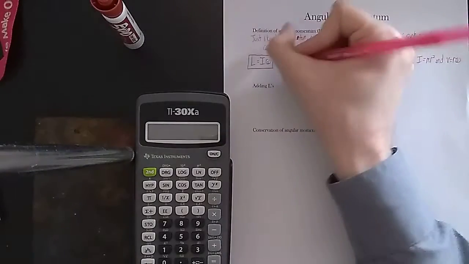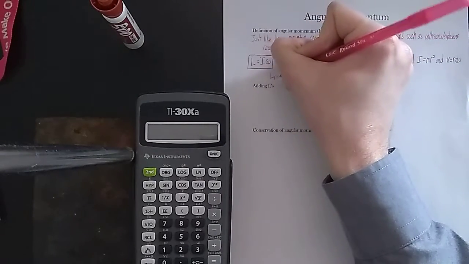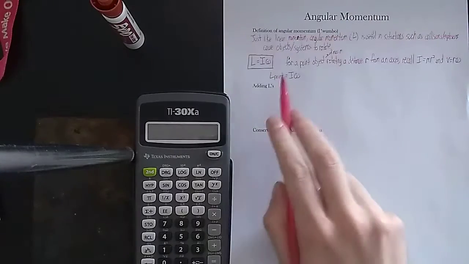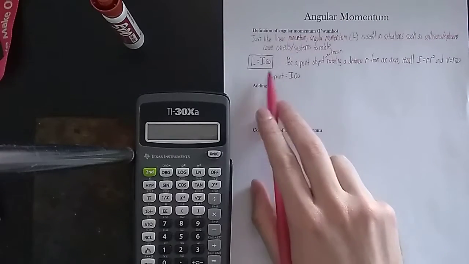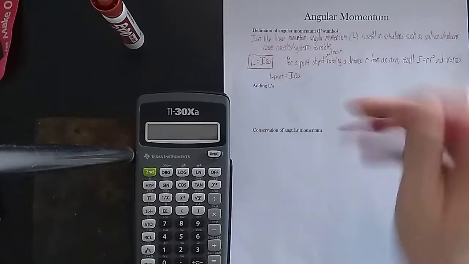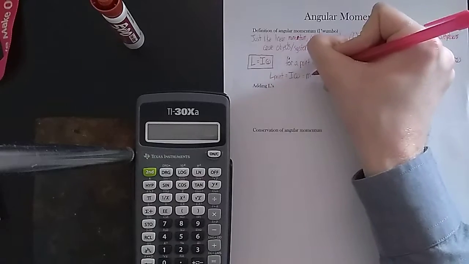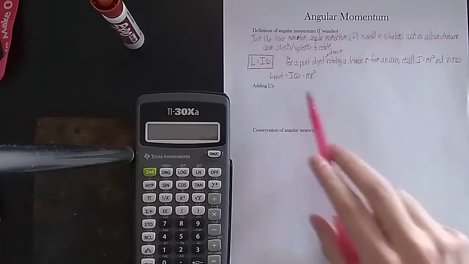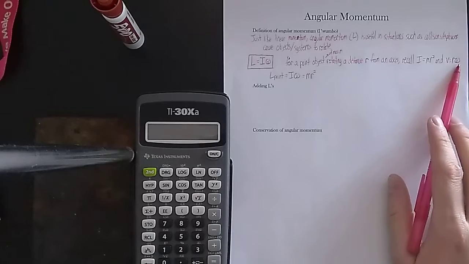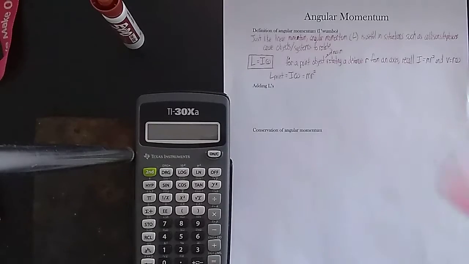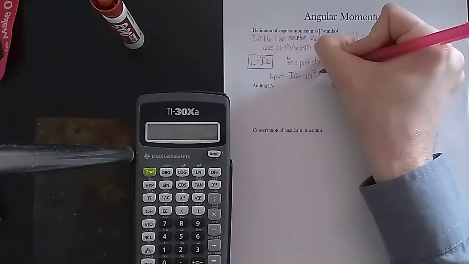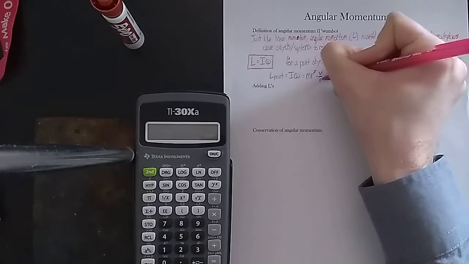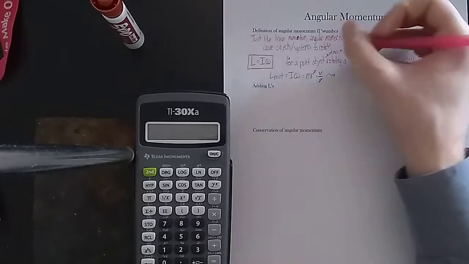Why those? Because we want to specifically discuss the angular momentum of a point object. The general formula for angular momentum is I omega. I for a point object is going to be mr squared. And if V equals R times omega, then that means that omega must be equal to V over R. What that's going to do is cancel out one set of R's, and we are left with this.